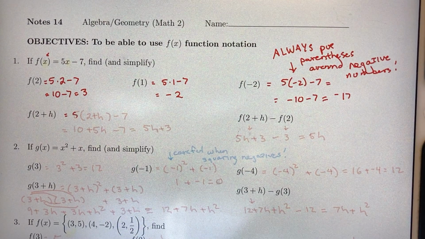Okay, f of 2 plus h is, well, I'm sticking 2 plus h where the x used to be. So f of thing is 5 thing minus 7. I like to use blank parentheses. Notice I waited for a space before I actually started to plug things in. So I'm plugging 2 plus h in. Then I just distribute and simplify.